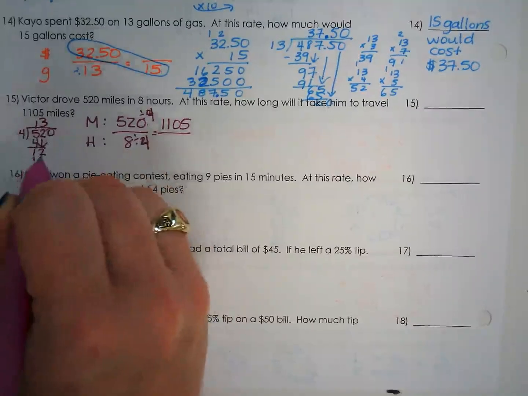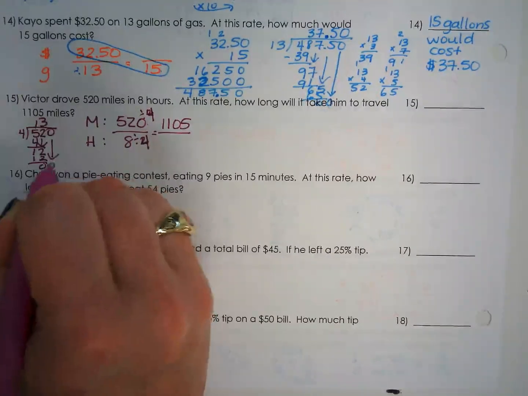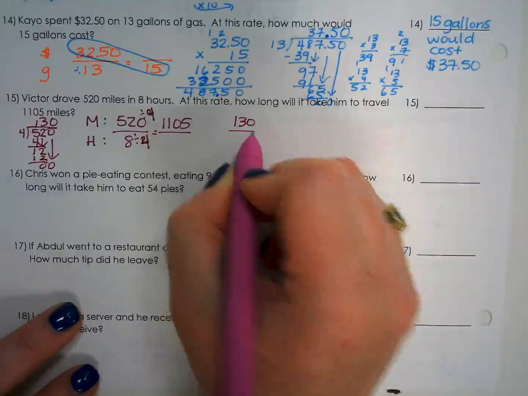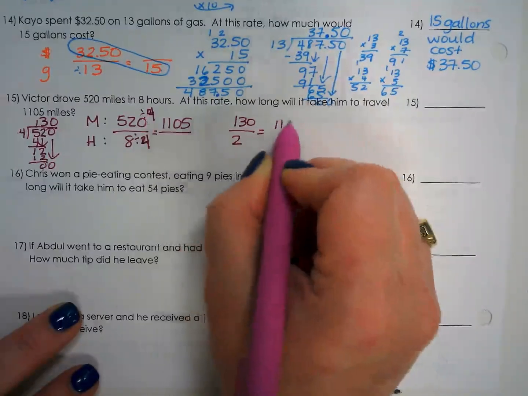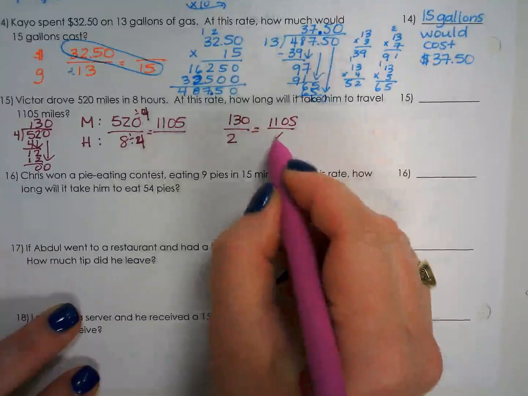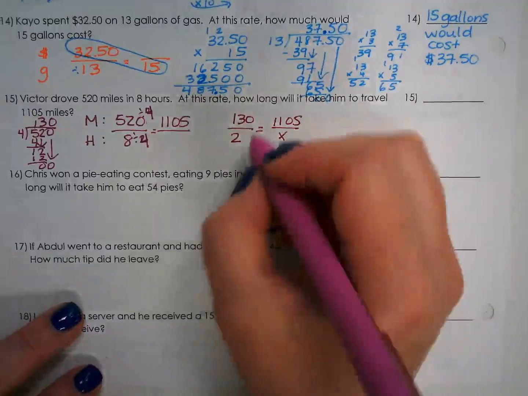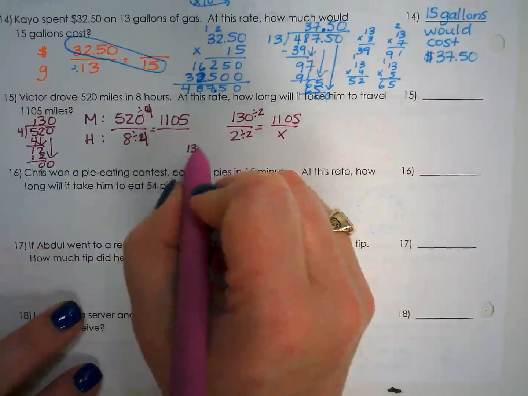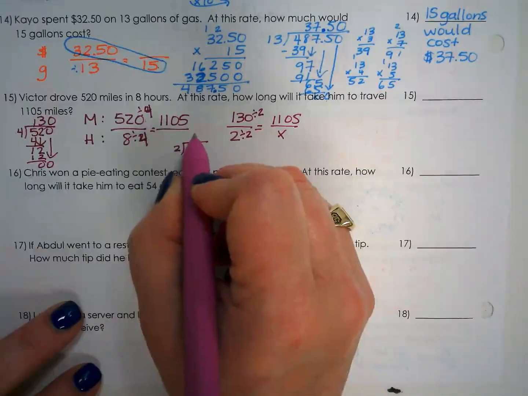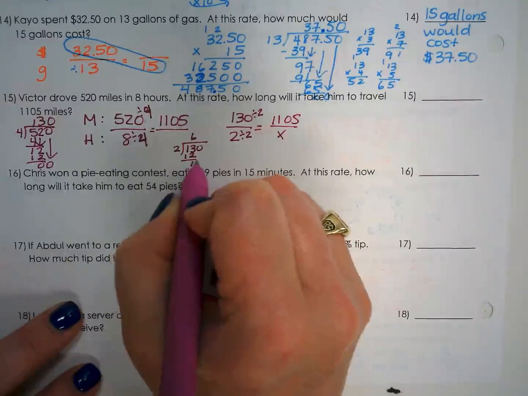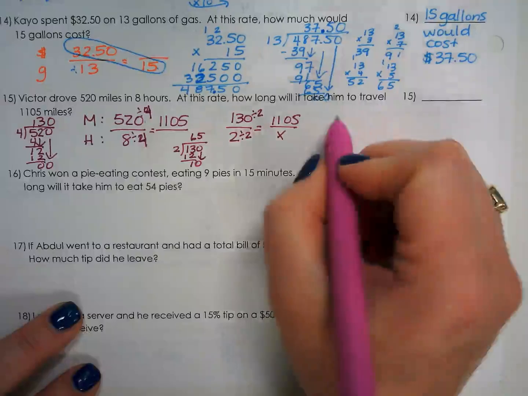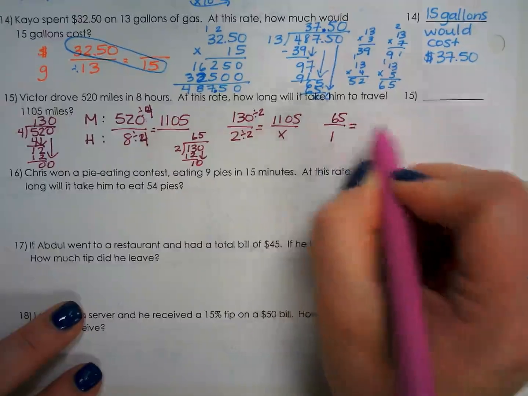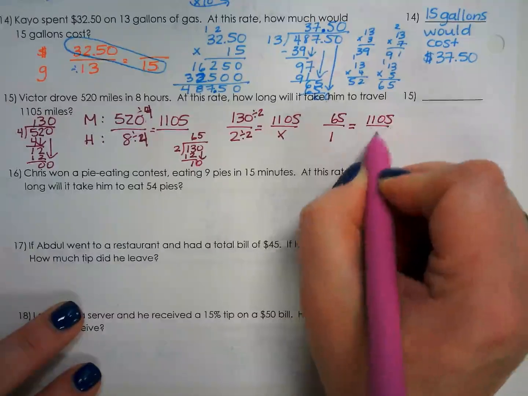3. And remember, if you bring a number down, 1 has to go up in its place. So this will become 130 over 2. And since these are both still even, I can continue to simplify, and I'm going to do that. So 130 divided by 2 is 65. So we know this is going to be 65 over 1 equals 1105 over x.